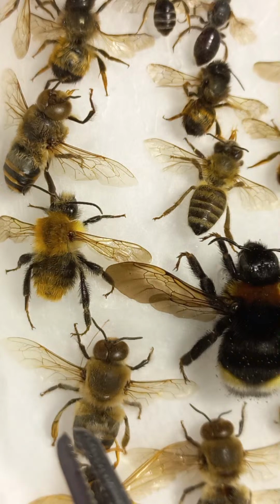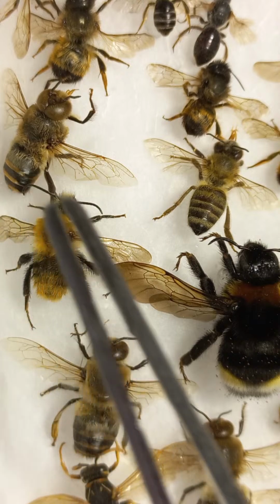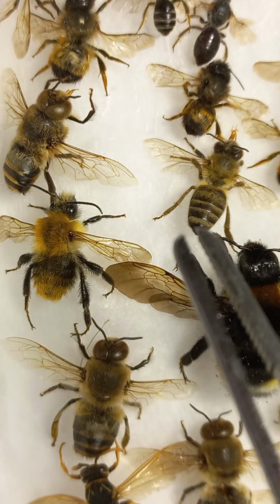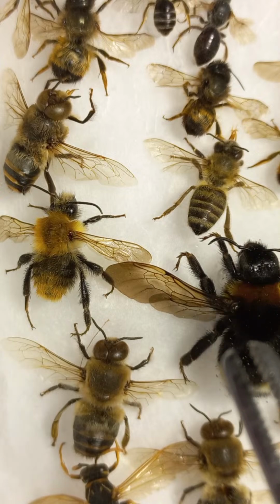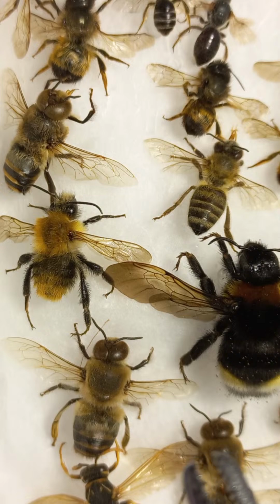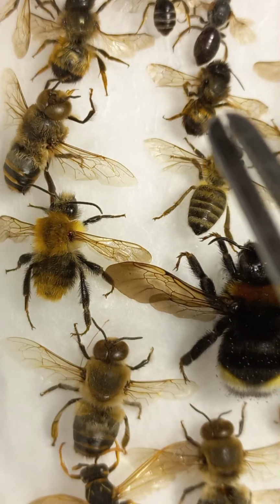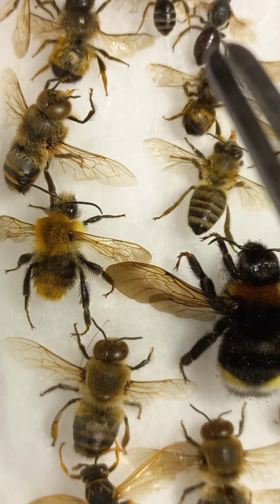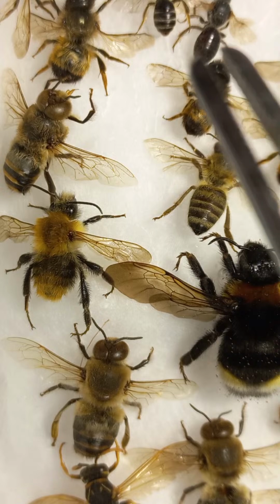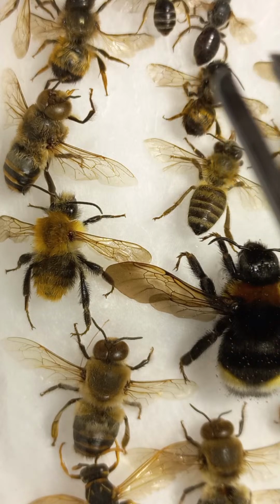This is a drone of honeybee, bumblebee, drone of honeybee, worker of honeybee, and this is Psithyrus, cuckoo bumblebee. This is again a drone of honeybee, and this is a mason bee, Osmia carnota, and this is a Halictidae, a social bee making small colonies.